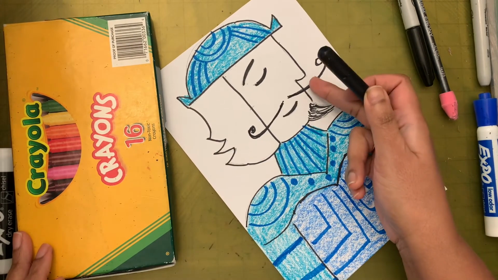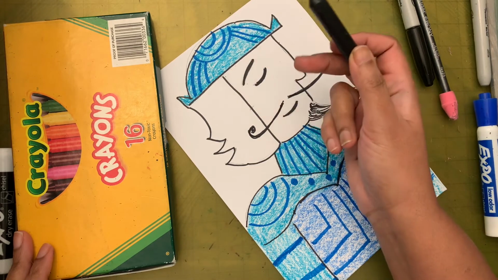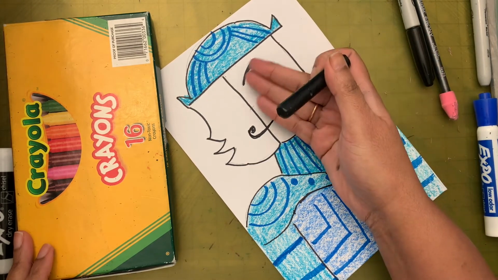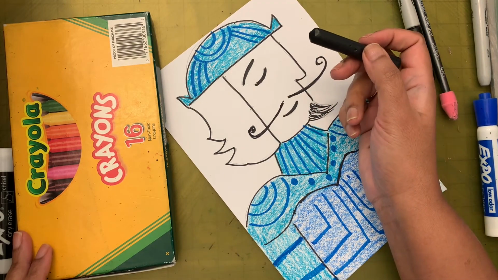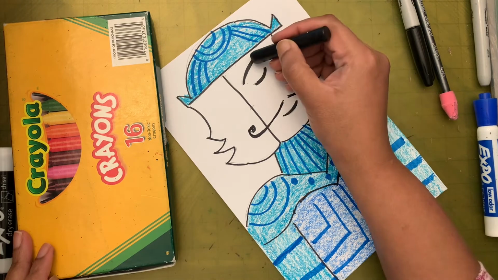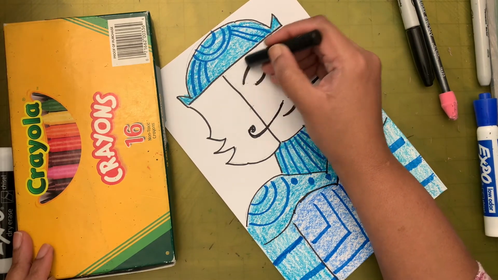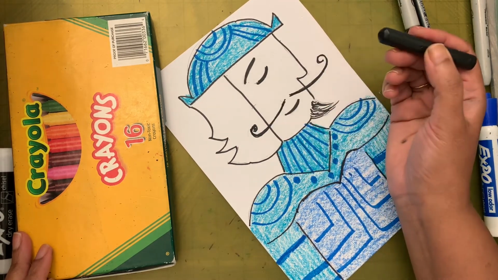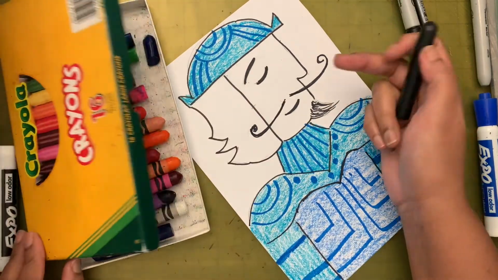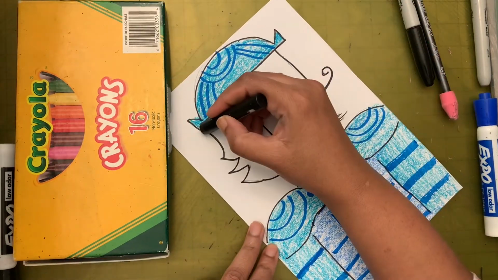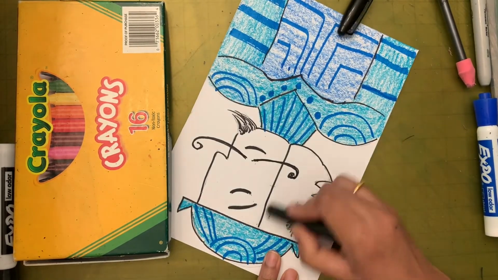Because I used black for his mustache and for his eyebrows, usually the eyebrow color and your hair color would be similar, right? So if you want to use brown colored hair, you can go over this with brown a little bit and color over the mustache also with brown. If you want to make it like a golden haired person, again, you can do the same. I'm going to stick with black. So I'm just going to fill in his hair.